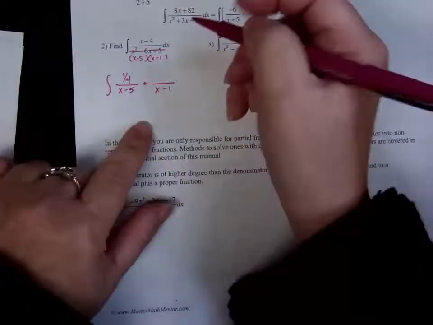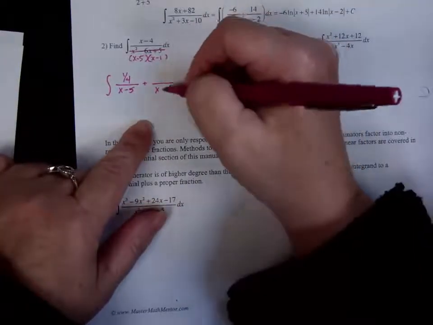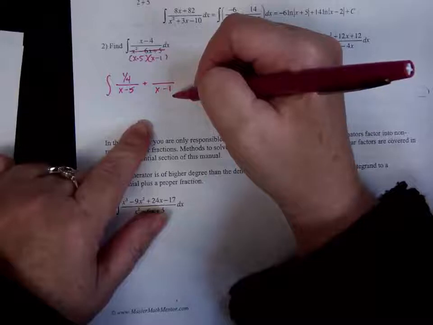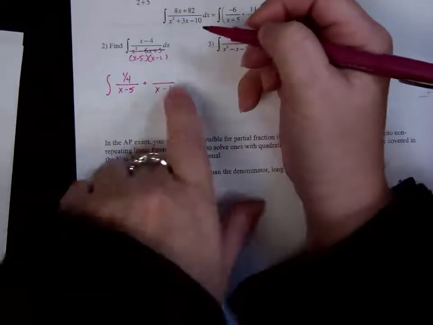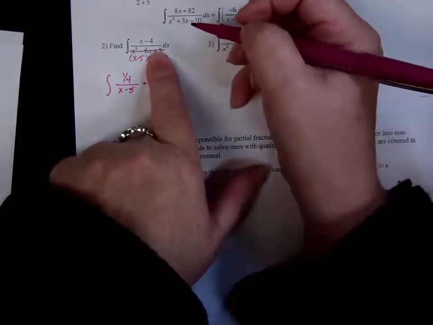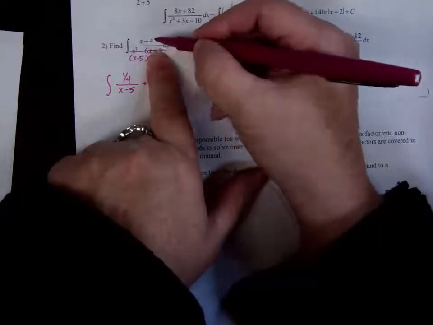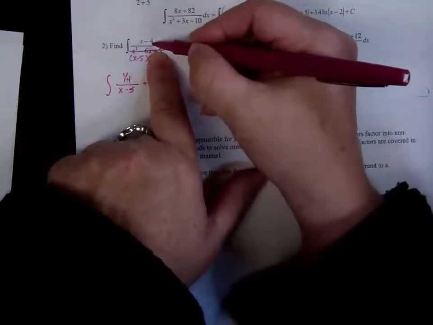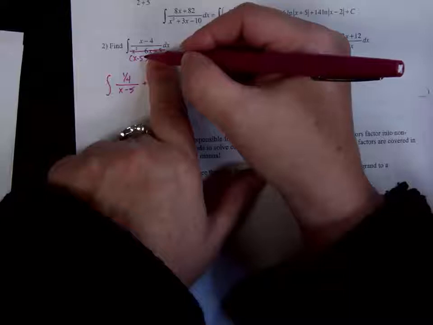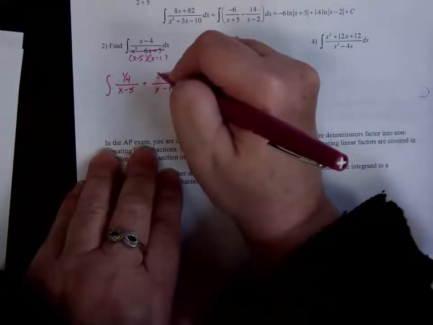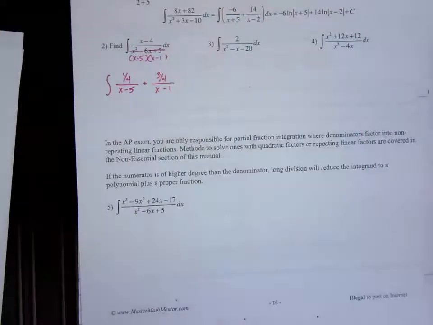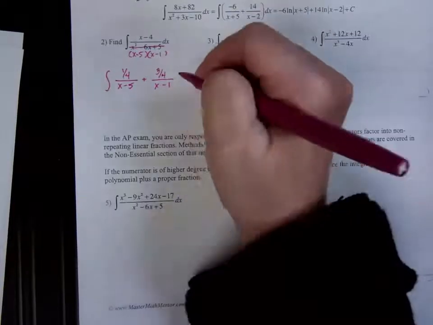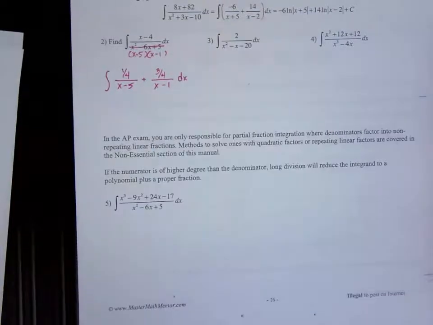Now, same procedure with the second fraction. What would make this fraction 0 on the bottom? 1. So we go up, cover up the x minus 1, plug in 1 for what's left. So that would be what? Negative 3 over negative 4, which is positive 3/4. Don't forget the dx at the end of the problem. Okay?